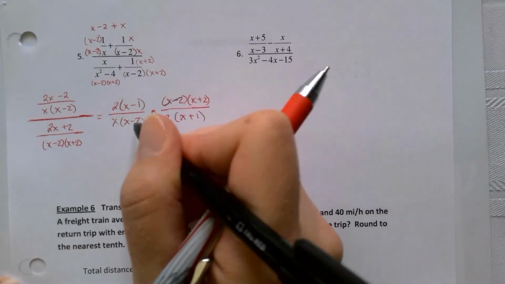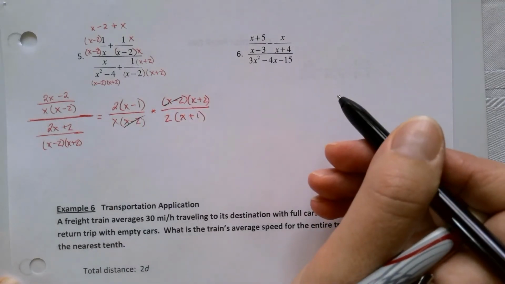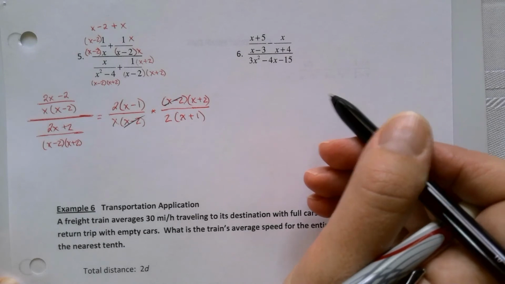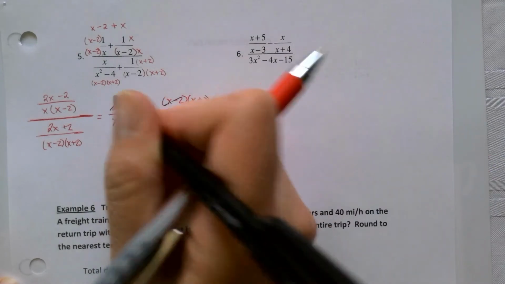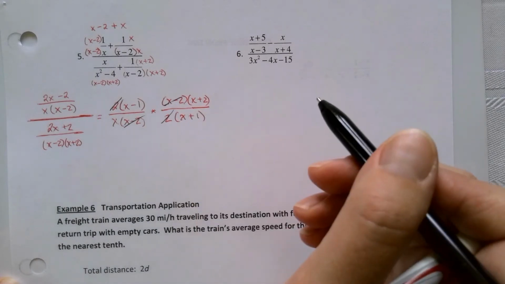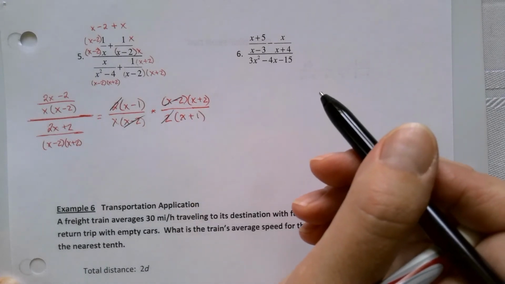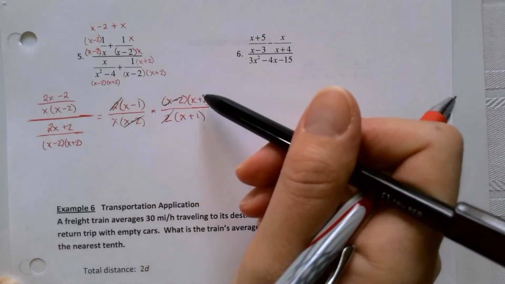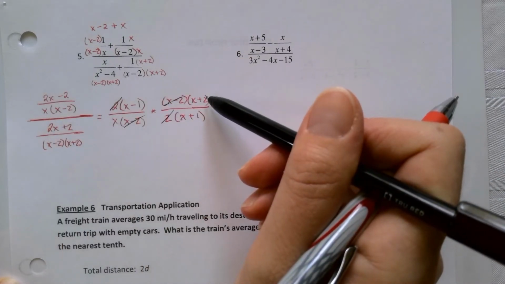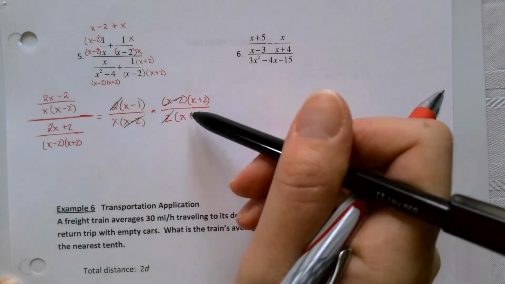The x minus 2 cancels. And I really wanted the x minus 1s to cancel, or this to cancel. It doesn't, but I do have this 2 canceling with that 2. So at this point, I am left with the x minus 1 and the x plus 2. And I am left with the x and the x plus 1.